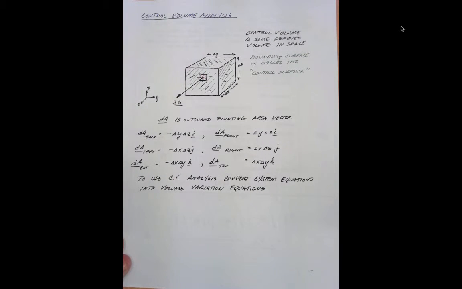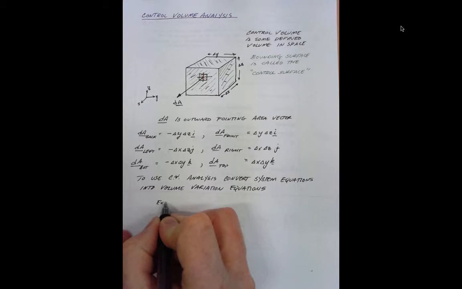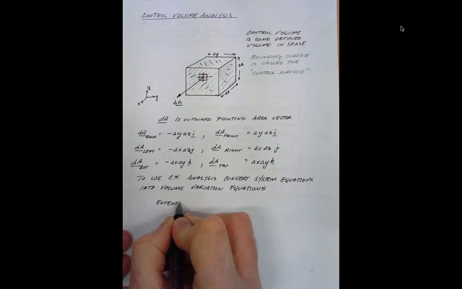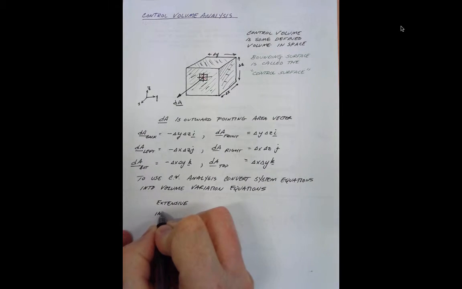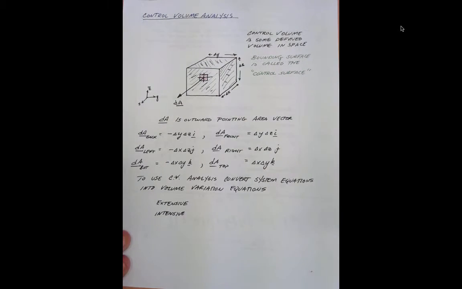I am not sure that terminology is exactly mathematician satisfactory, but it's going to suffice for now. Remember the extensive property and intensive property are going to play a role in here.